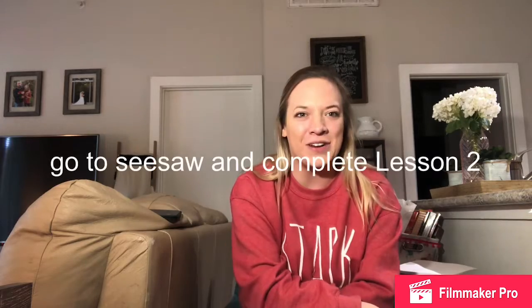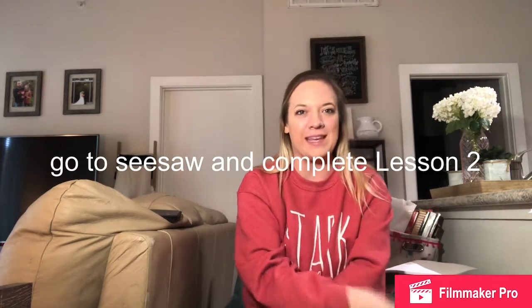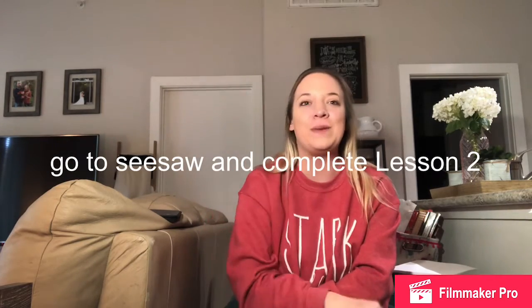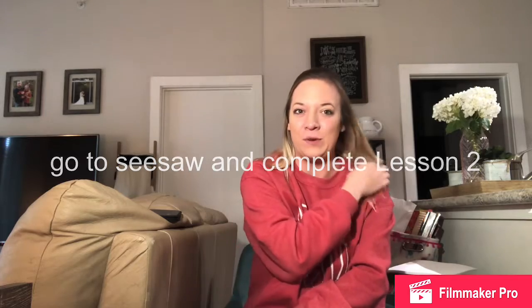So now you are going to go to Seesaw and you are going to complete lesson 2 and it will be some eliminated games that you will be playing. Don't forget your base 10 blocks and your place value mat are a great tool to help you solve these problems. If you're not going to complete the activity on the computer on Seesaw, you can go back to our 2nd grade math page and there are some options for you to complete your work on paper.